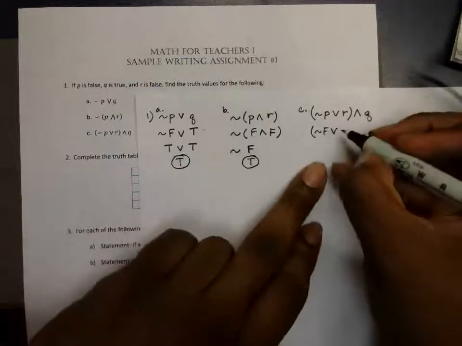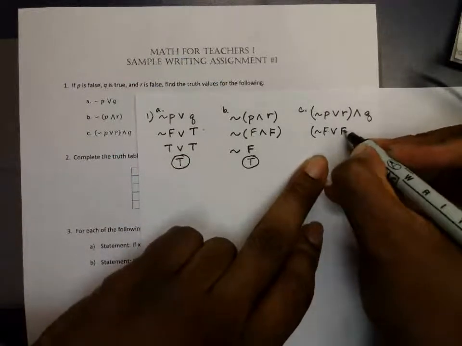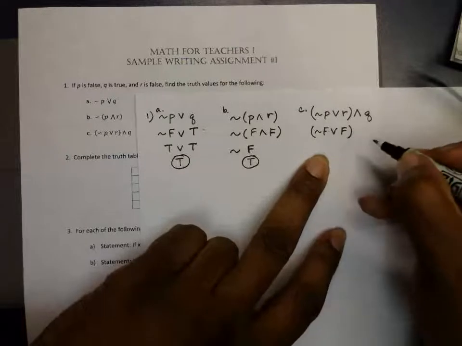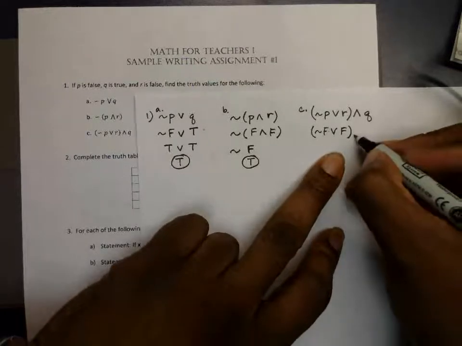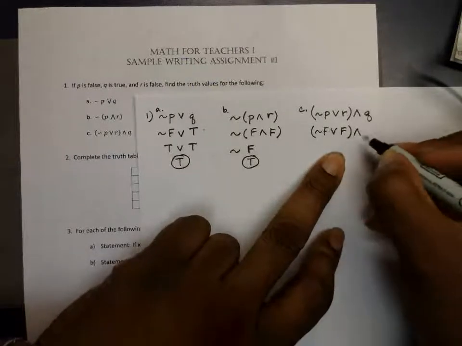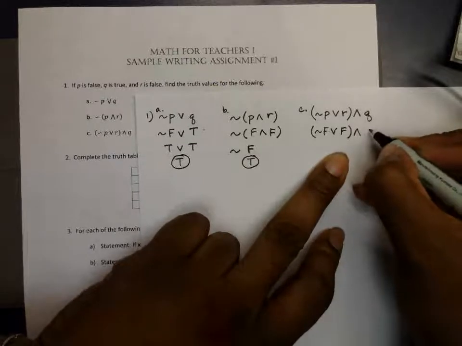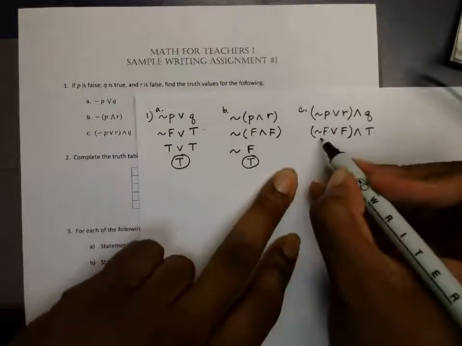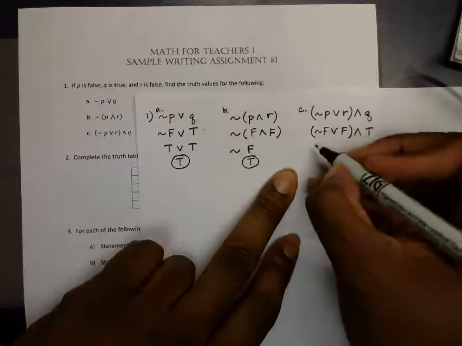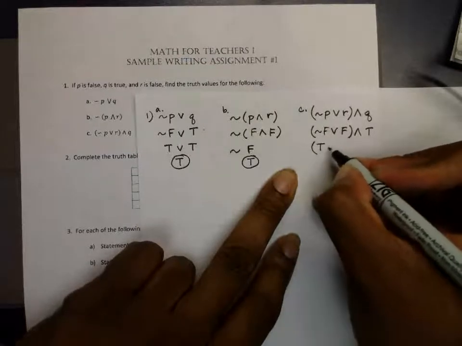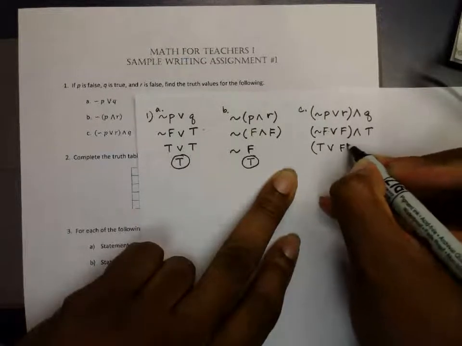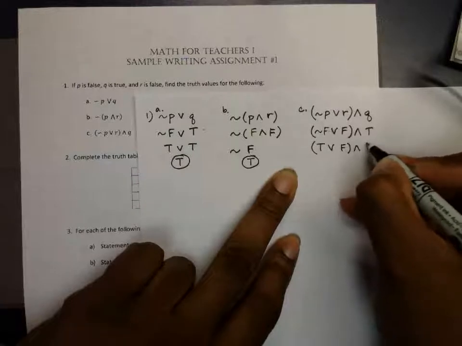And this is or. R is false. Okay. And then this is the and Q, which is true. All right, let's take the negation of false. If it's not false, it has to be true or false, and then and true.